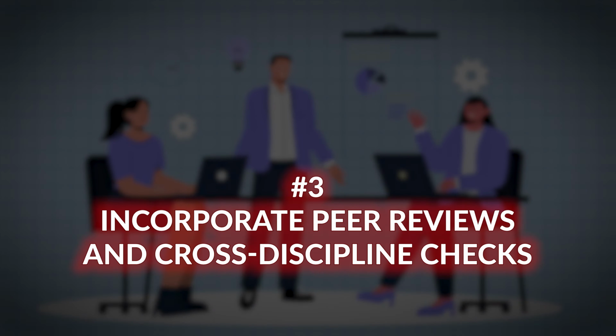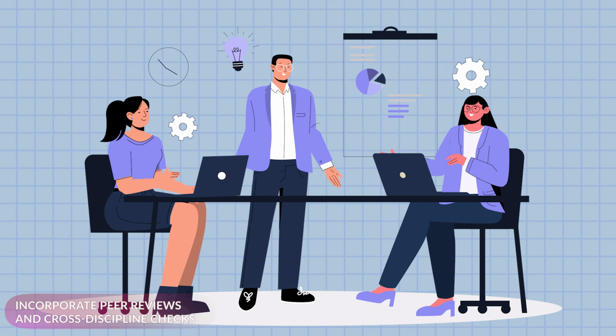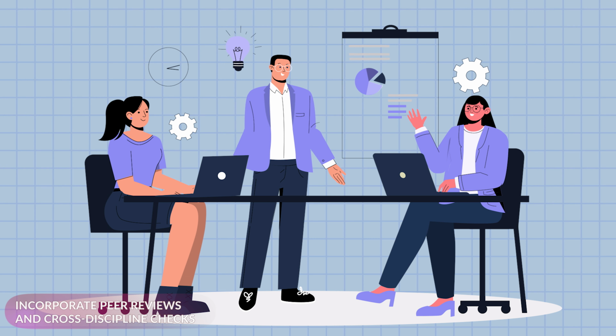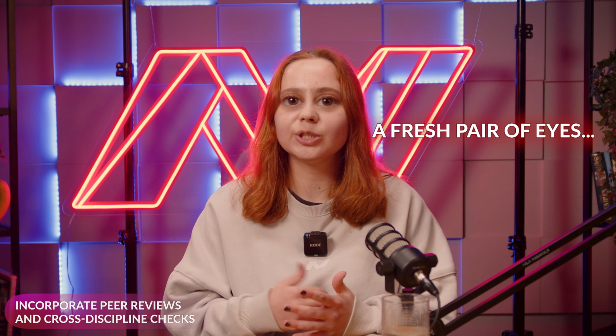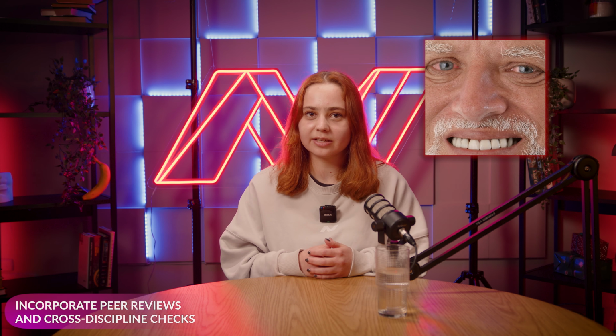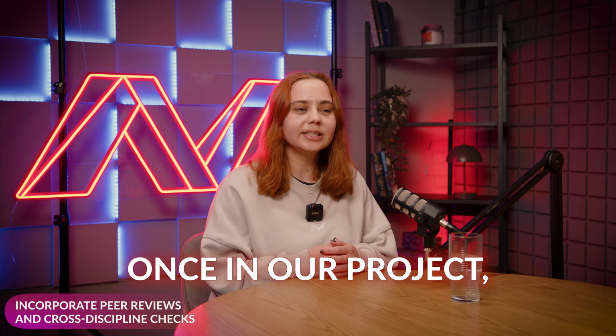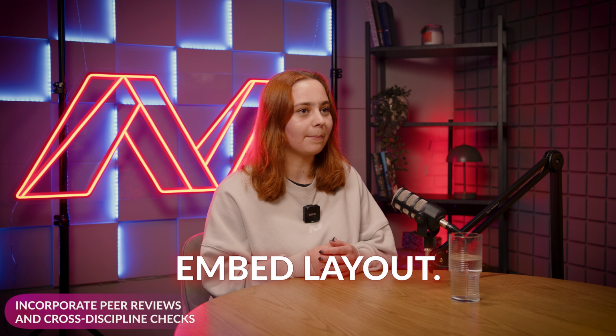Third tip, incorporate peer reviews and cross-discipline checks. Invite other team members or specialists to review the model. Sometimes when you've been working on drawings for a couple of days, it's a simple human error to miss small but crucial details. A fresh pair of eyes can catch what you might have missed, especially when you're checking for discipline-specific errors. Once in our project, we didn't check the number of hold-downs before releasing the embed layout.